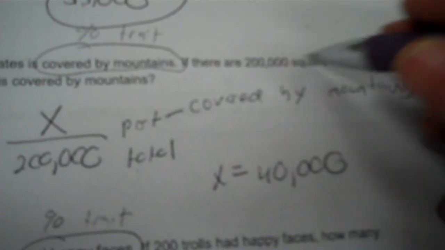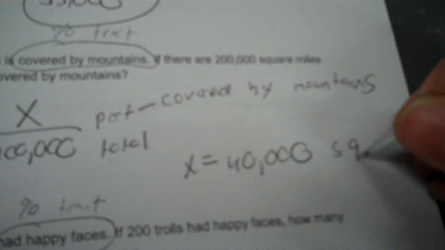And put square miles, should have the same label as the other number, square SQ miles. Boom.